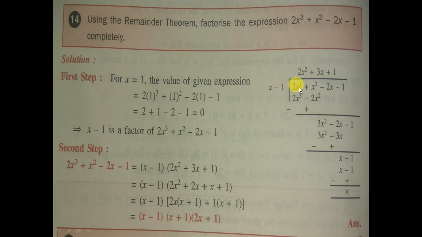Like last time, first try to remove this, divide 2x cube by x, means 2x square is left out. Write it over here, multiply, subtraction, both of them are plus, it is 3x square, bring minus 2x down, divide 3x square by x, means 3x is left out, then cancel, minus 2x plus 3x is x, bring 1 down, minus 1, so you have to cancel x by x minus 1, means plus 1 one time, so it gets cancelled.